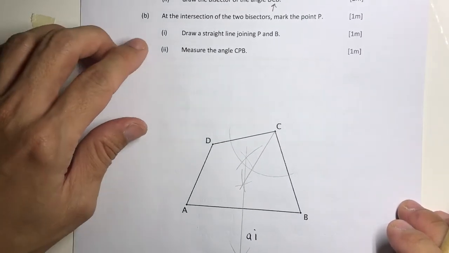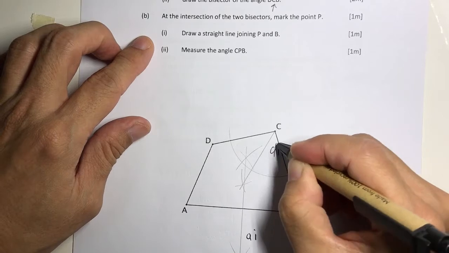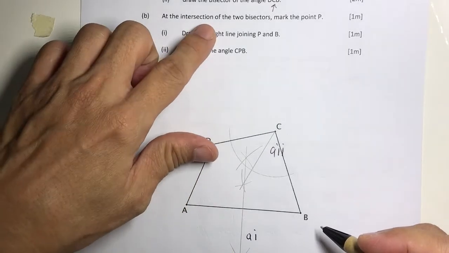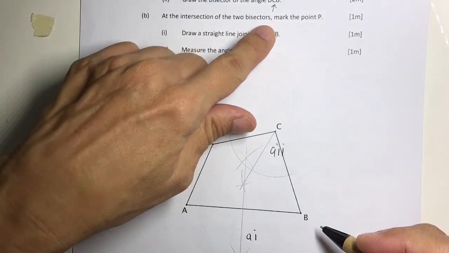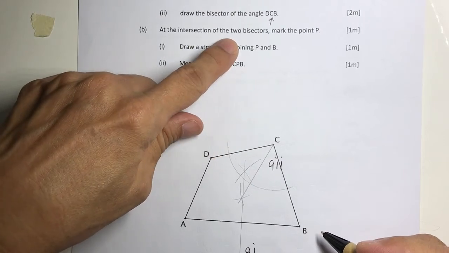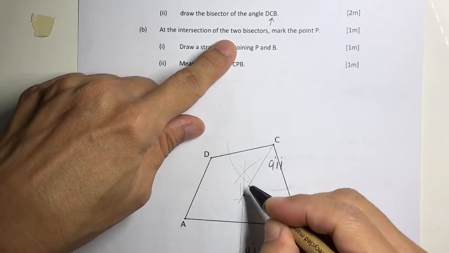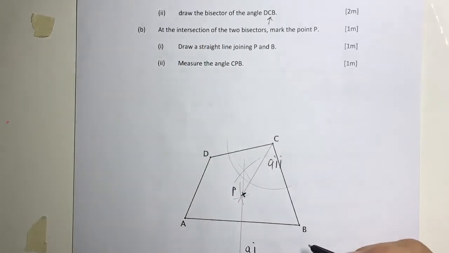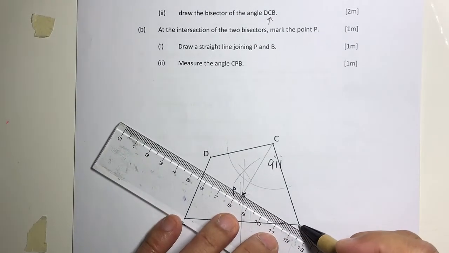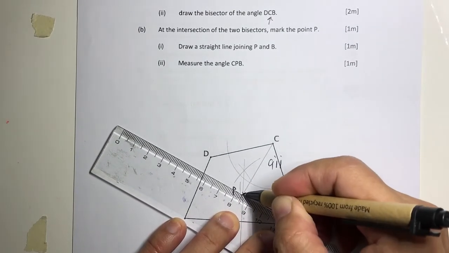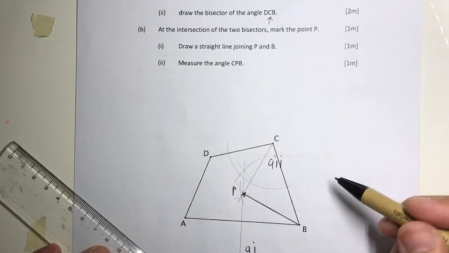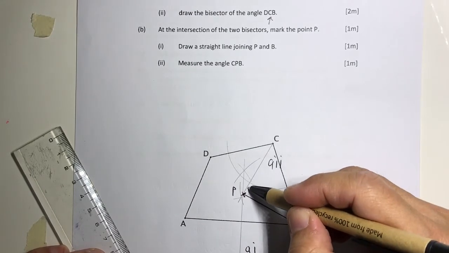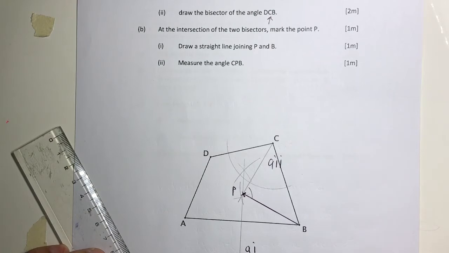In the second part, we need to draw a straight line joining P and B. P is the point where the two bisectors intersect, which is here. We need to indicate it by marking an X. Then we join P to B as instructed, and we need to measure the angle CPB, this angle here.